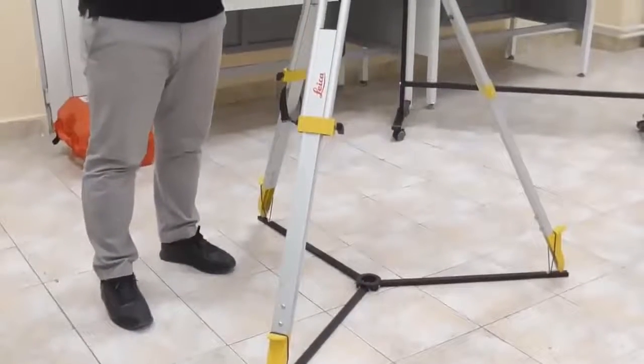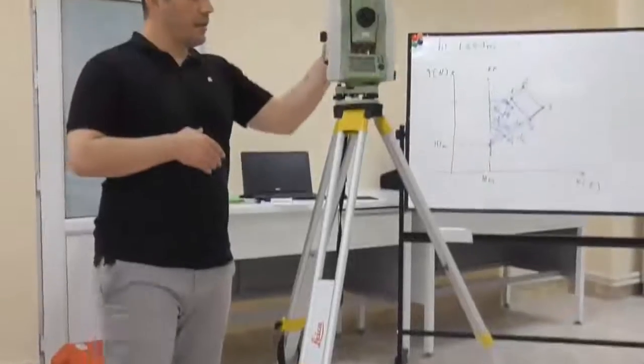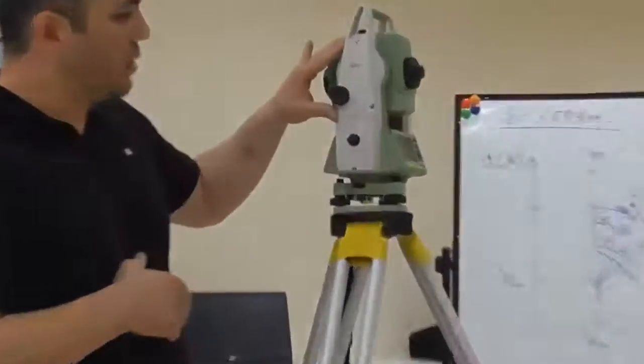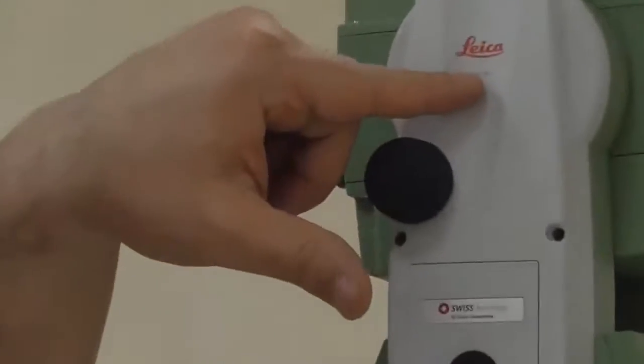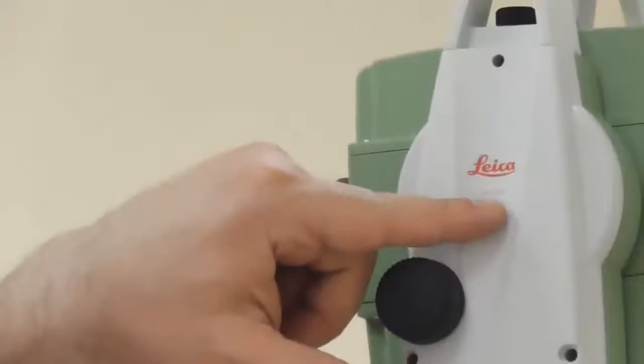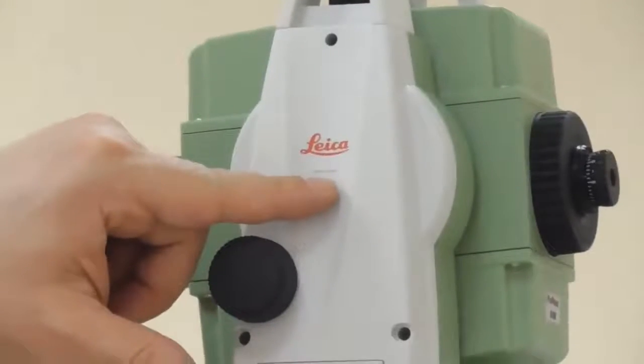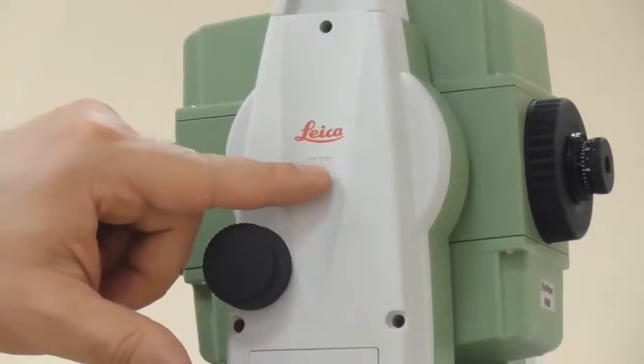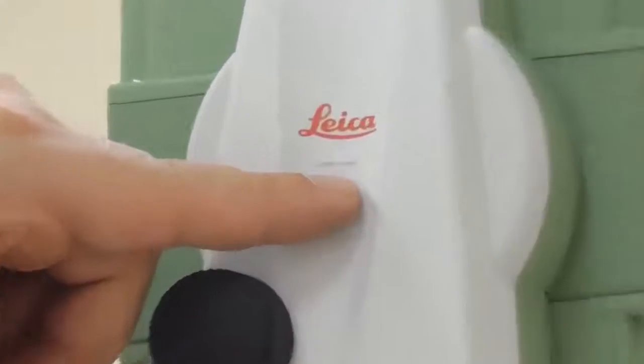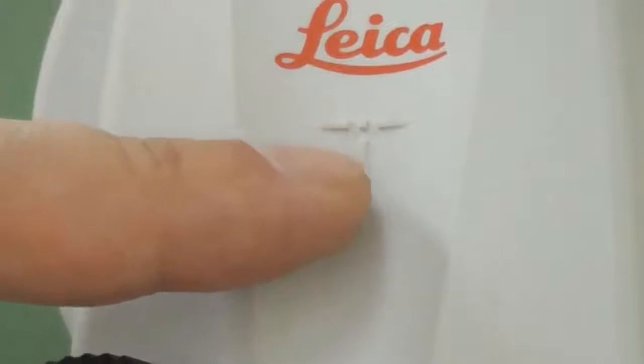Here you can see on the total station the symbol of the cross section, and the height of the instrument starts from here until the survey mark.